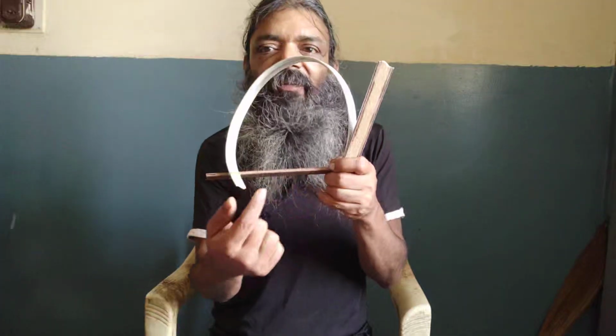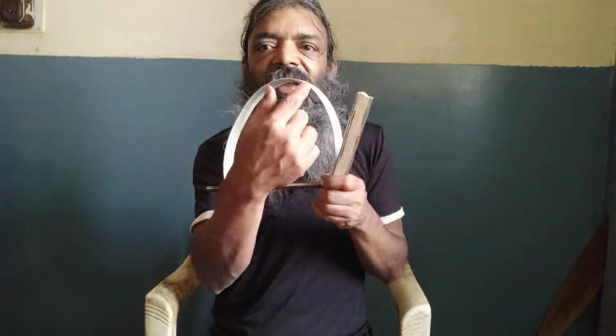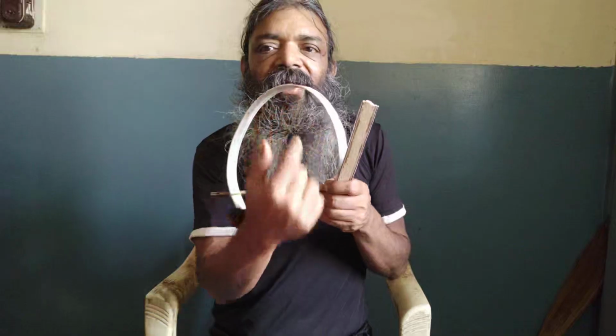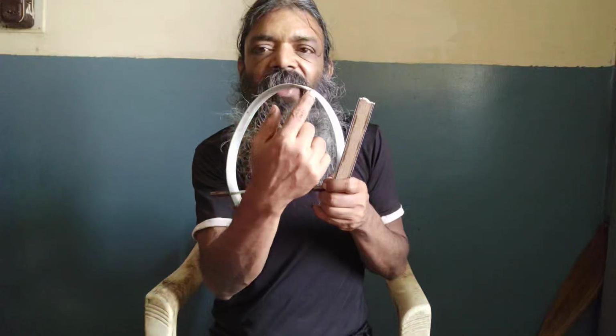If I chop 0 to pi into n different parts, the ith section will go and hit here. Then this is the ith section for theta, where r is also varying, meaning both theta and r are varying.